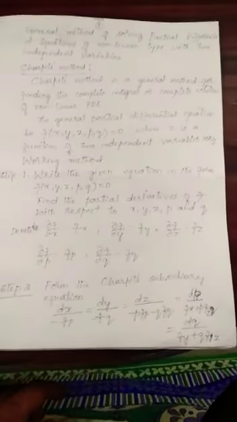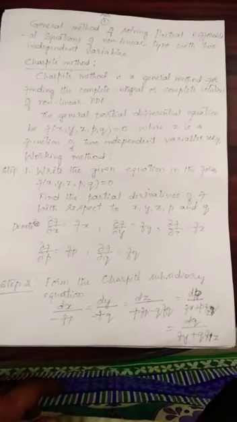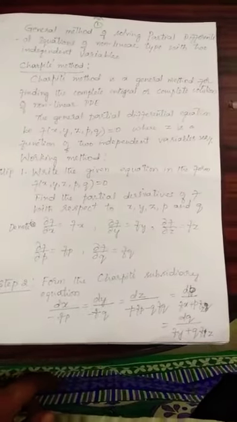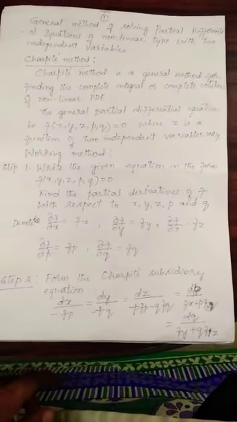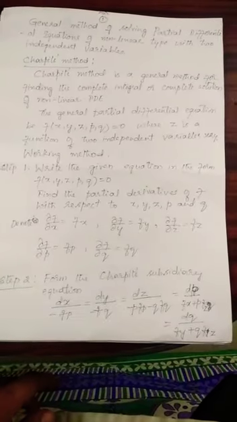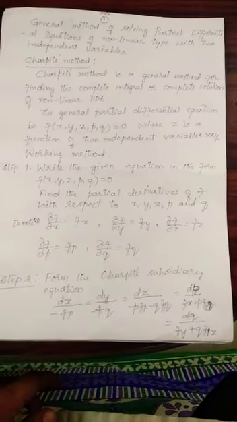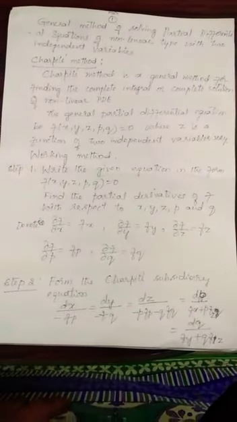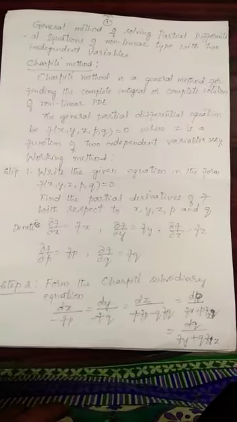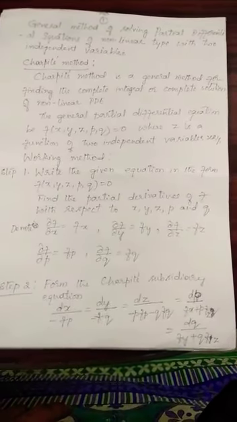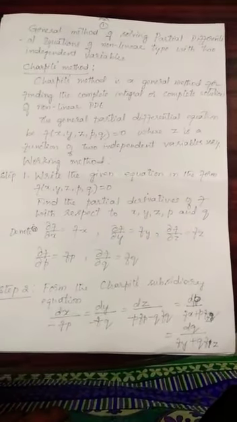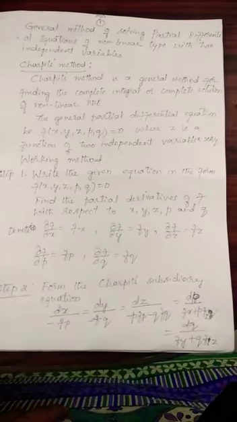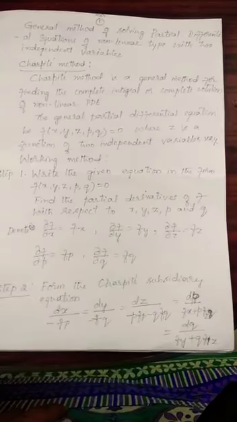So here the remaining portion about partial differential equations, which I have to cover. I have prepared the notes and the same thing is explained to you through this video. So we shall discuss the general method of solving partial differential equations of non-linear type with two independent variables. This method of solving this type of equations is called Charpit's method.